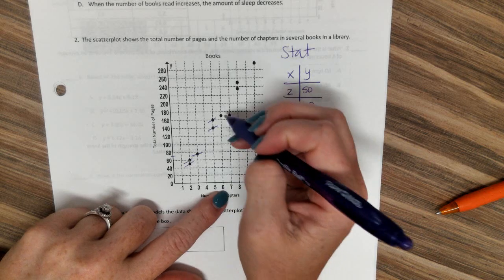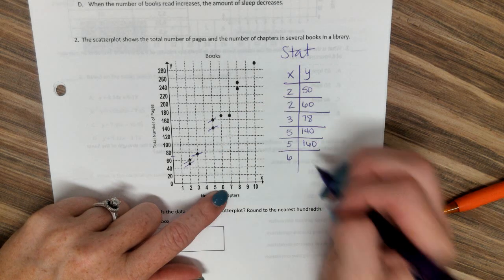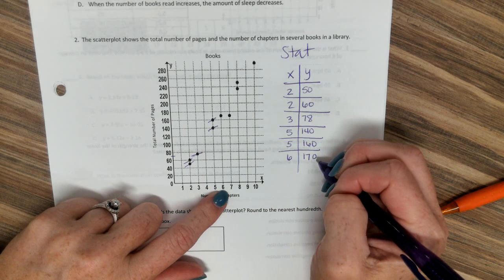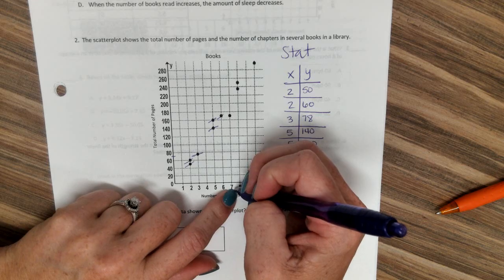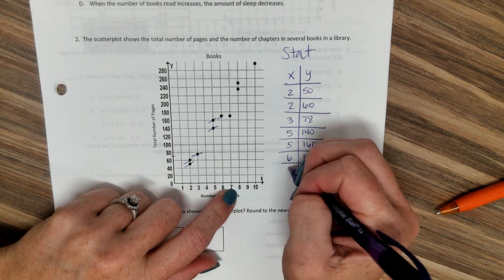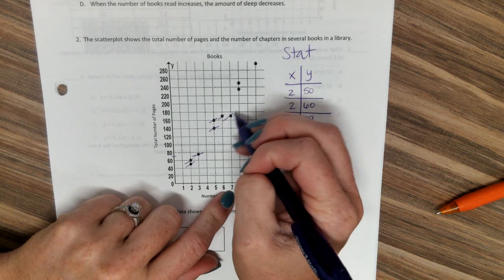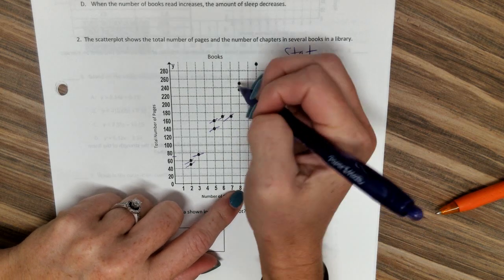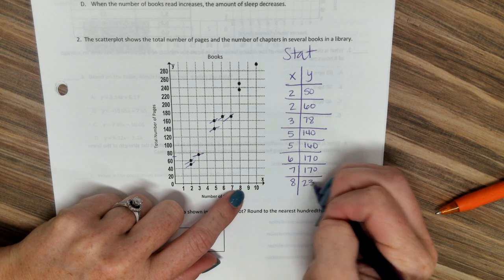The next dot is at 6. And then what would y'all say that is? About 170? The next dot is at 170. The next dot is at 8. What do y'all think? I put 238.